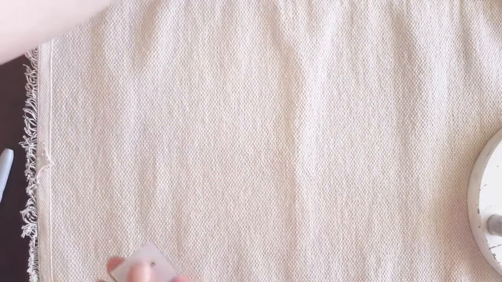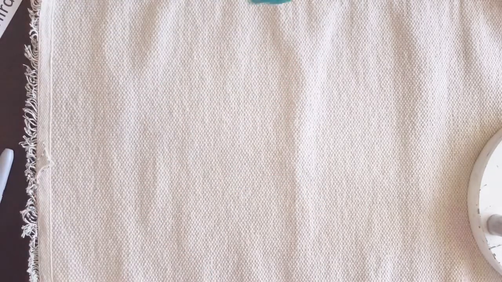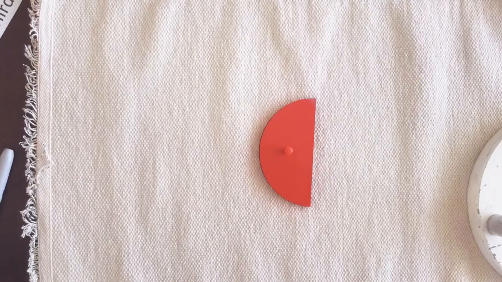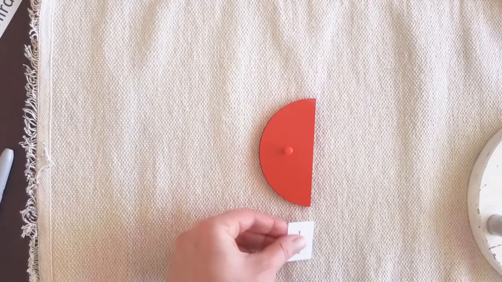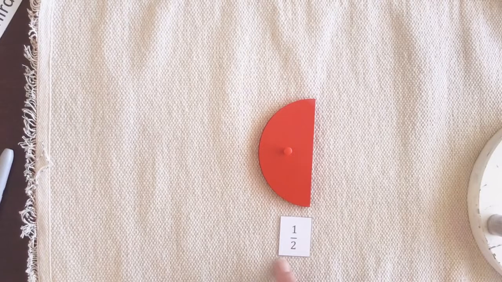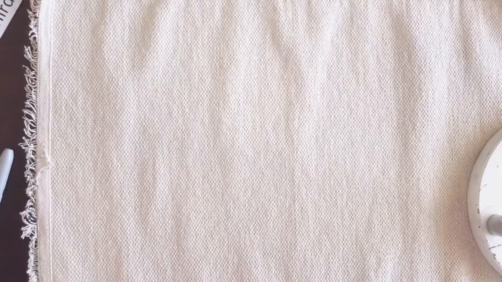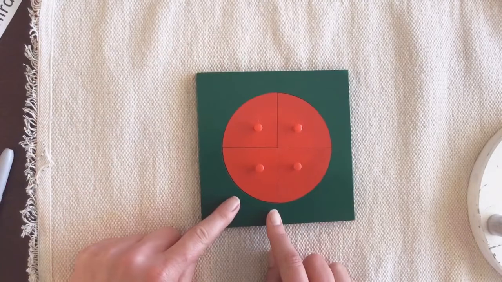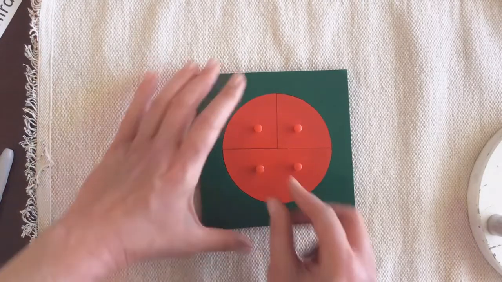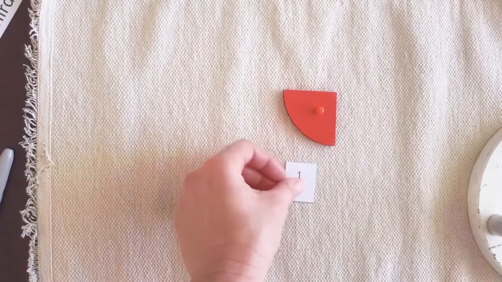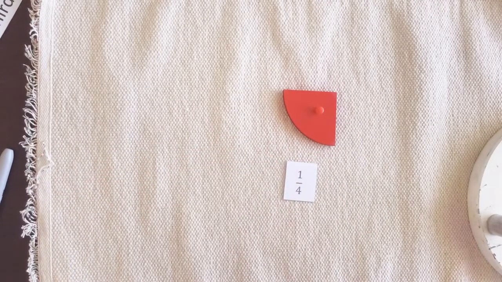Let's do another one. Okay, here I have 1/2. We already did the thirds. Remember the family name of this one? These are the fourths. And if I take one of them, I have 1/4.